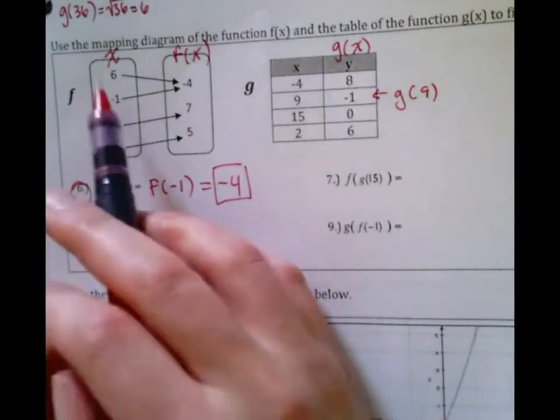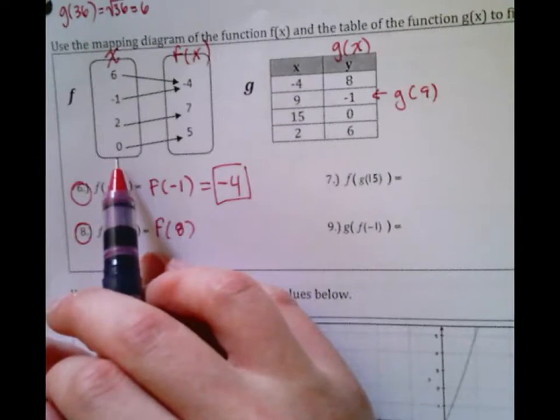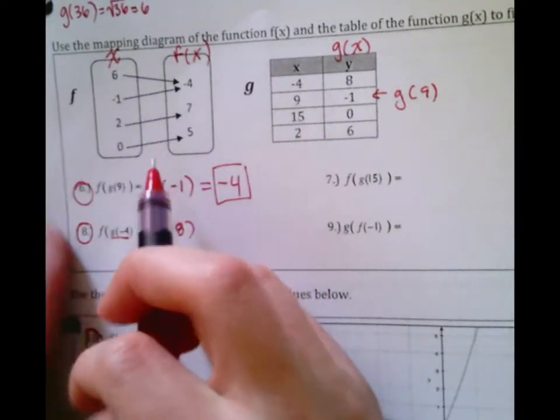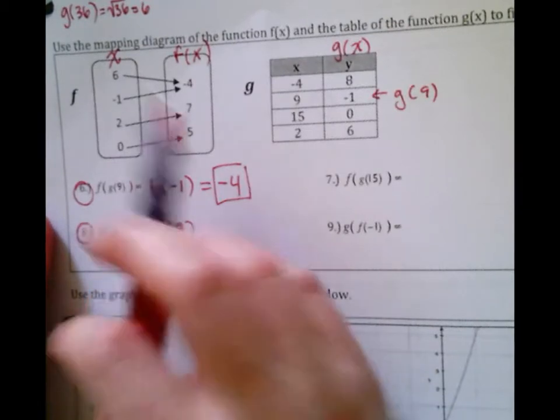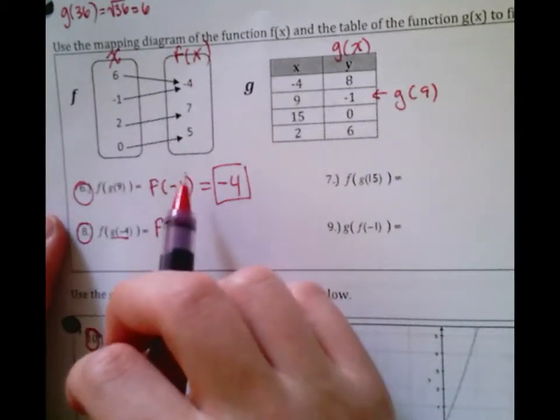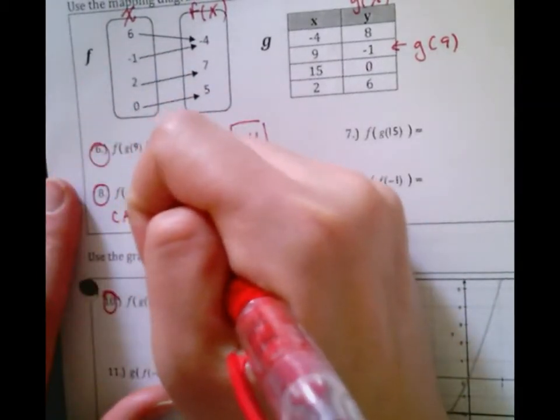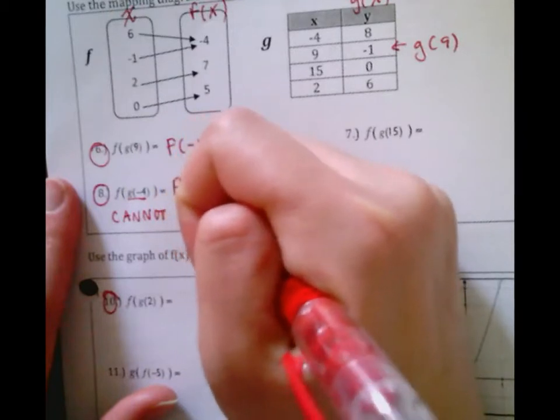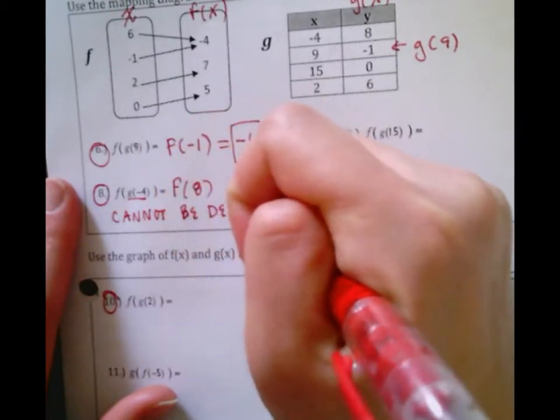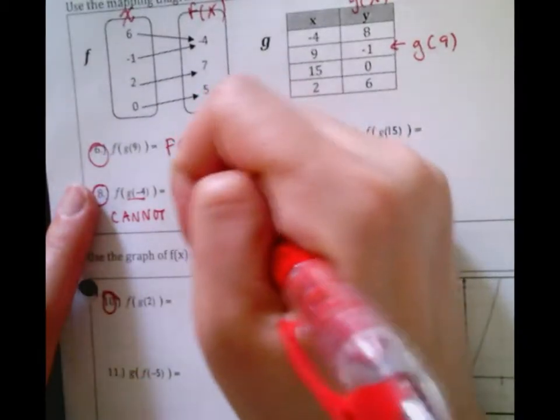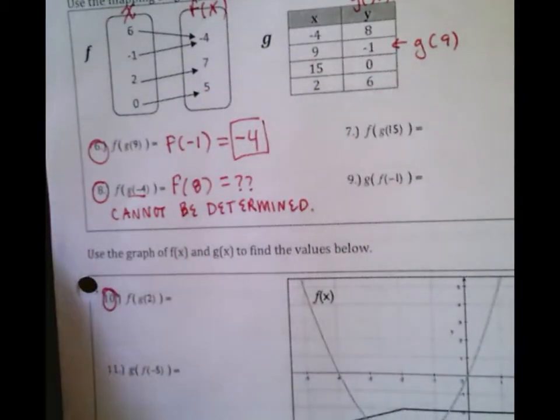But if I come over to here and I look for where is f when x is 8, I don't see 8 as an option. It doesn't mean that it doesn't exist in this function, but at least from the information given, it cannot be determined. So I'm just going to write cannot be determined. And that's as far as I can go, because we don't really know what this is.